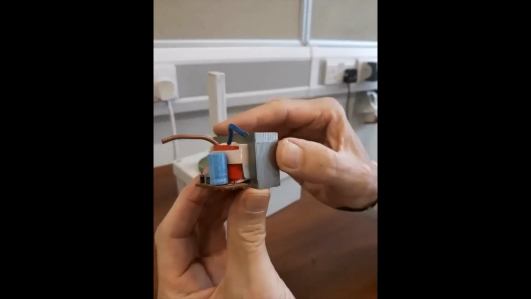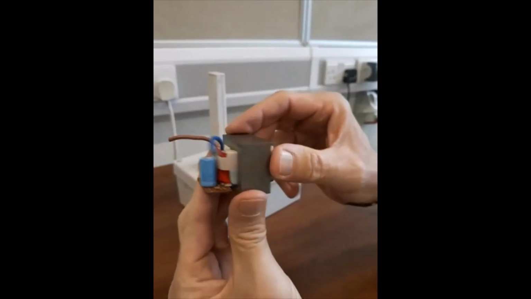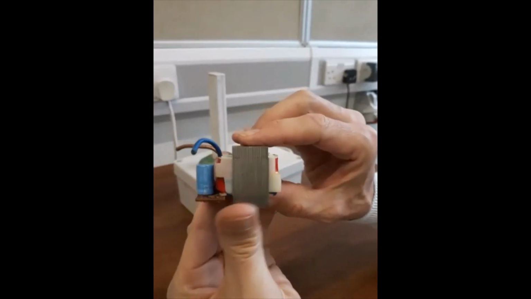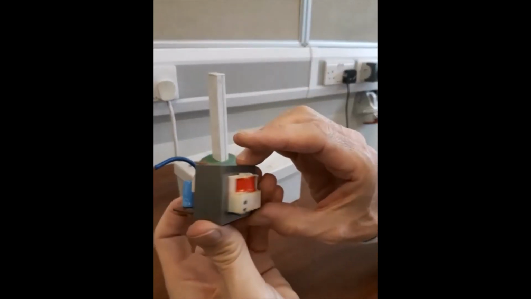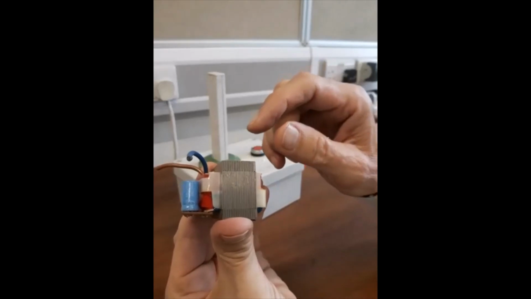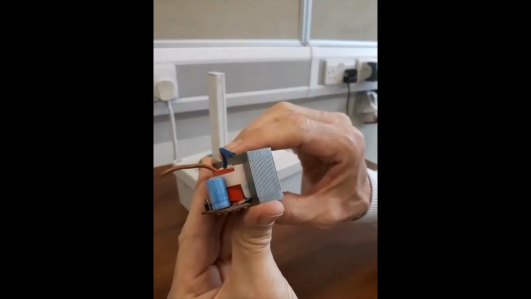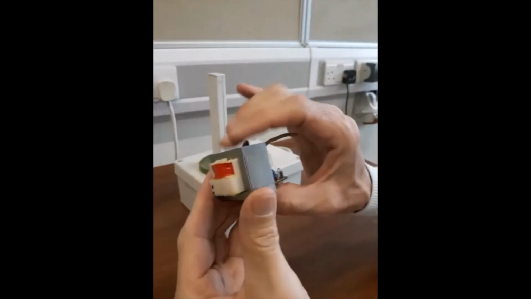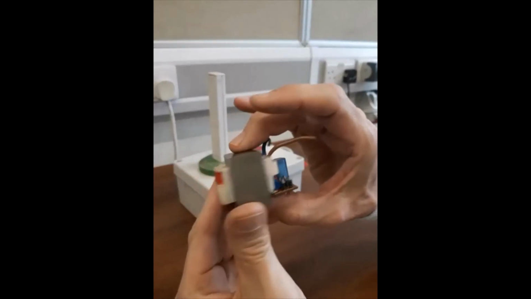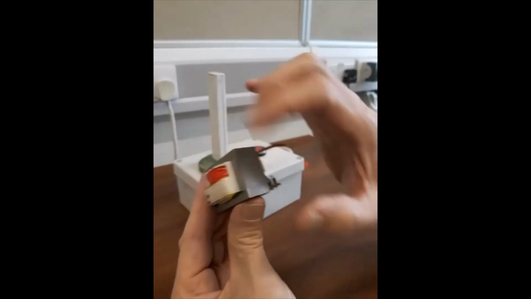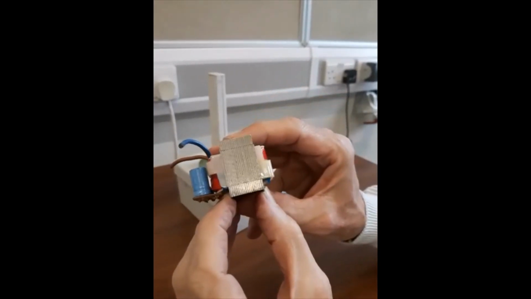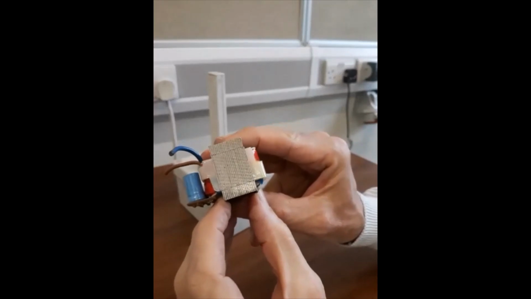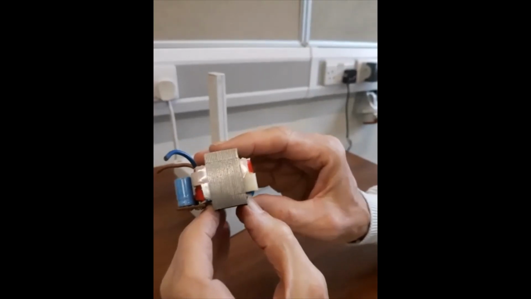Here we can see that the laminations, the thin metal sheets, which are used on this tiny transformer, are cut into strips, and the purpose is to try and prevent large eddy currents from flowing as they would in a solid iron unit, a solid iron lump. So by breaking it up, we can reduce the eddy currents. Hopefully you can see. Okay, right, that'll do for now.